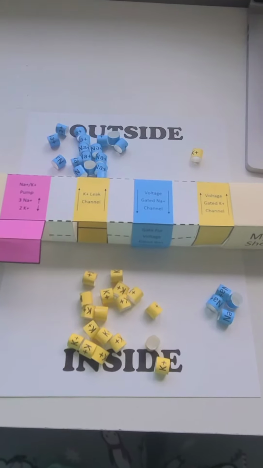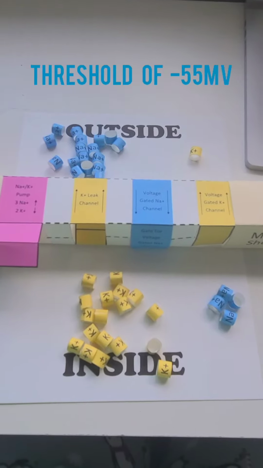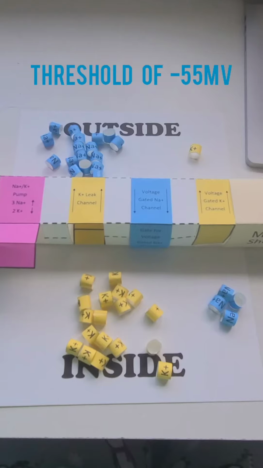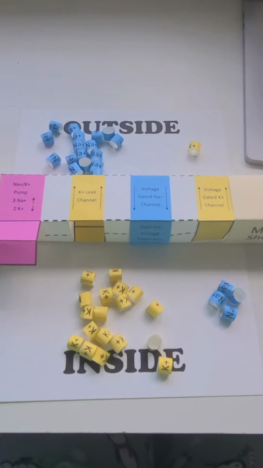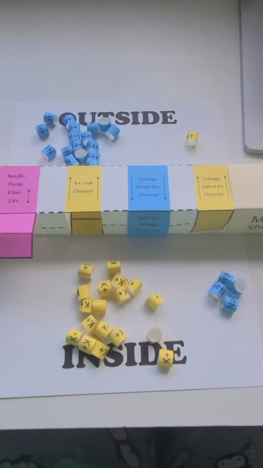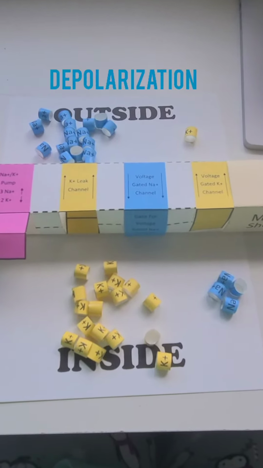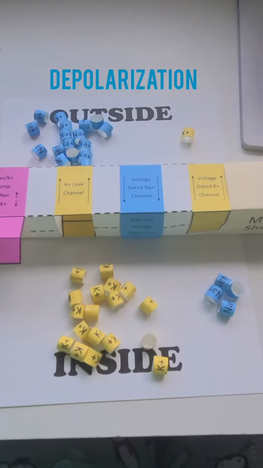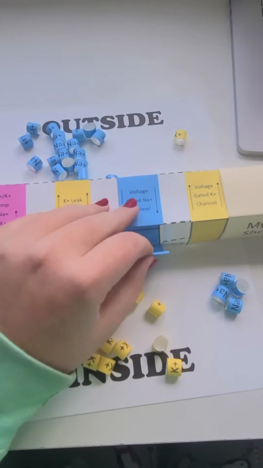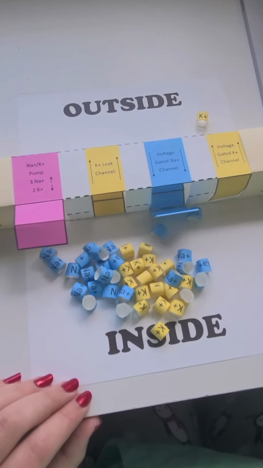When dendrites are stimulated, they trigger an action potential. They must meet the threshold of negative 55 millivolts to begin action potential. In order to meet this threshold, a little bit of sodium has started passing to the inside of the cell, making it slightly less negative. At this point, the threshold is met and depolarization has begun. The sodium channel fully opens up, and sodium begins pouring inside the cell without using any energy.